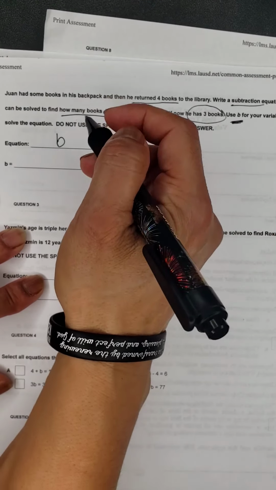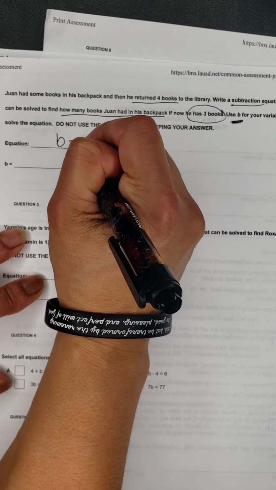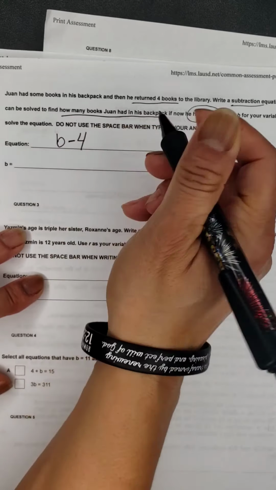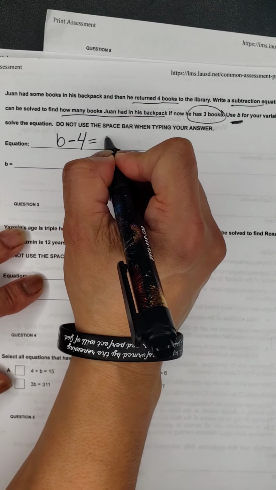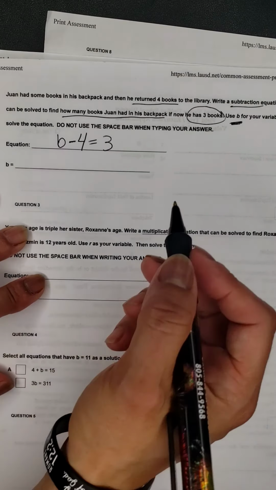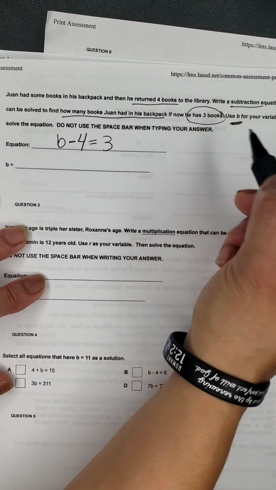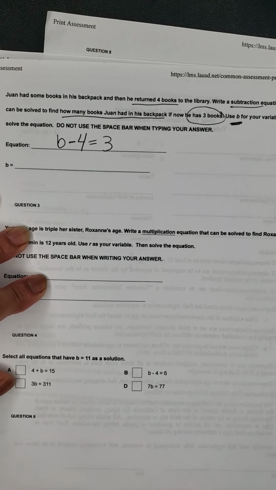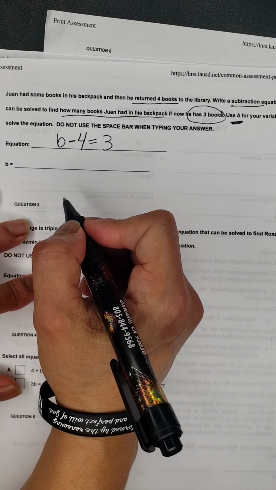Returning books means he took them out of his backpack to give them to the library, so that would be subtracting 4. And then now he has 3, so the result is that now he just has 3 books in his backpack. So this should be the equation that you write. If you choose to write it backwards, you could put 3 equals B minus 4. That would also be correct. But those are the only 2 possibilities.